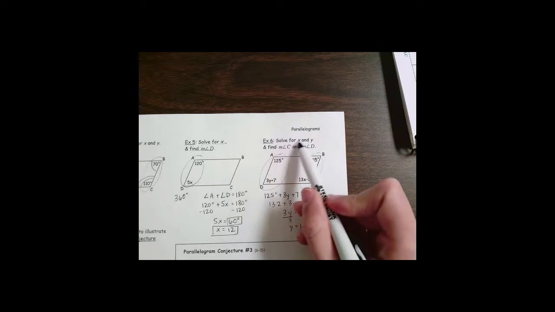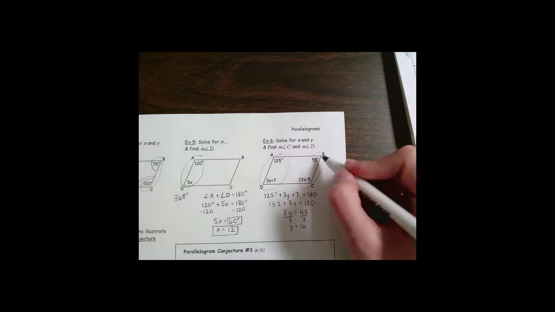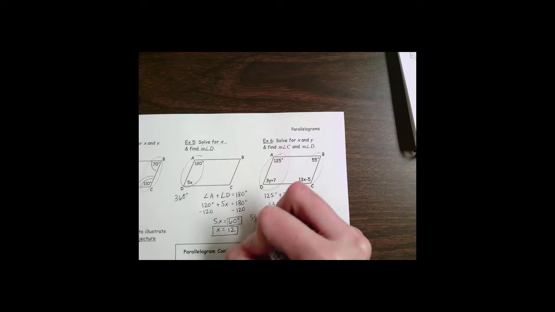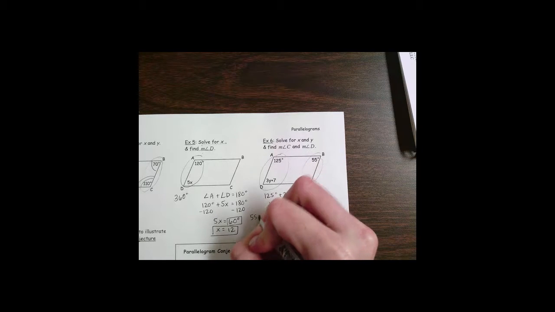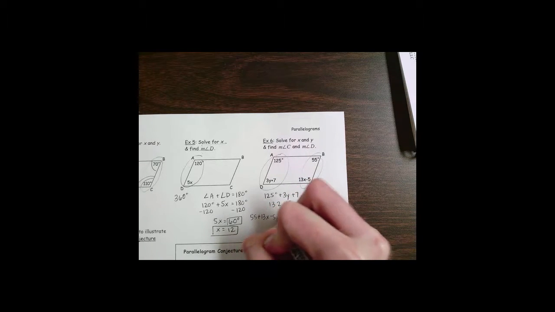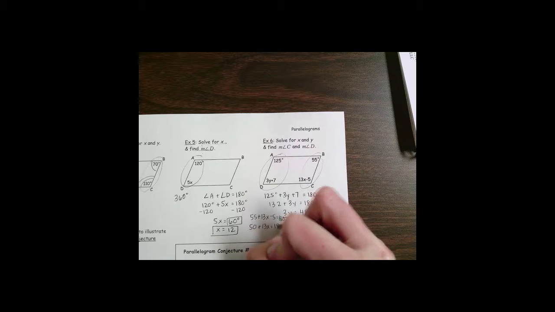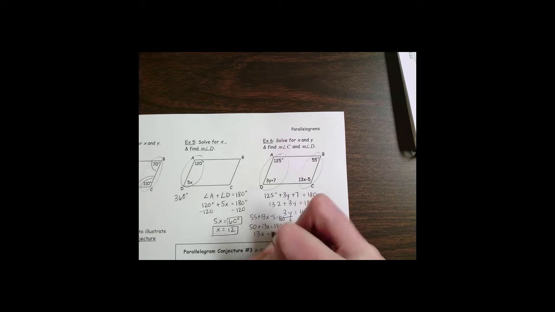But it says solve for x and y, so we still have to find x. So then you're going to say that 55 plus 13x minus 5 equals 180. Sorry, I'm running out of room. So 50 plus 13x equals 180. And then you're going to subtract 50 on both sides, so you'll have 13x equals 130. And then divide by 13 on both sides, which is x equals 10.